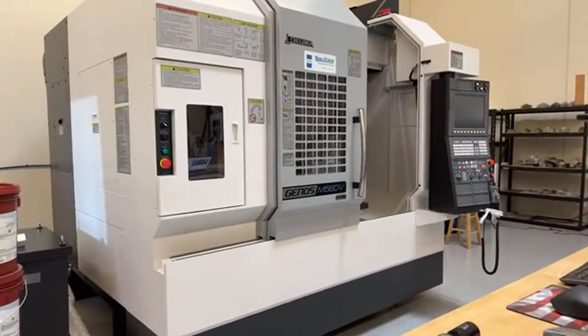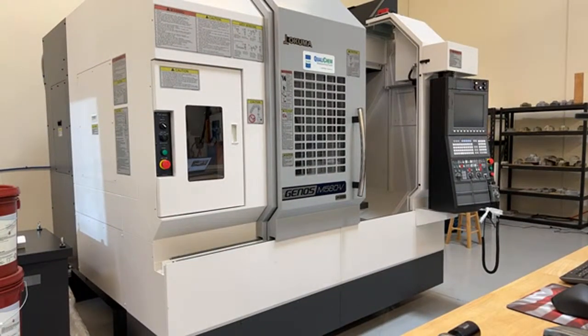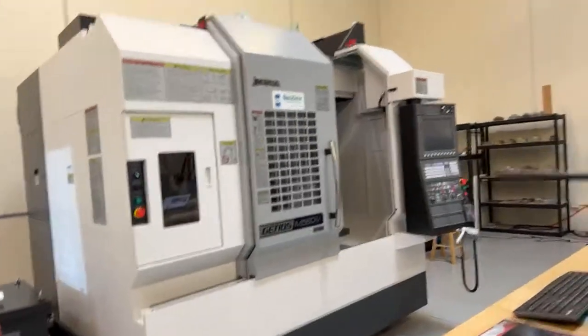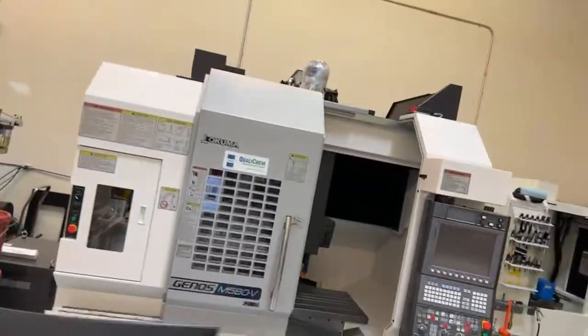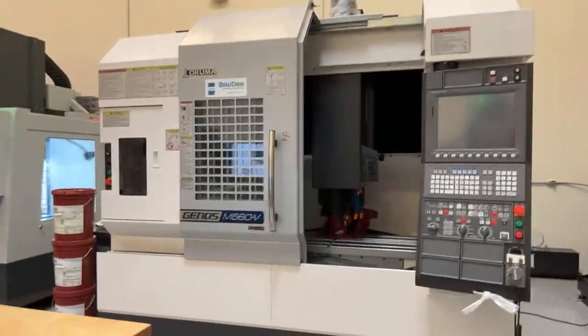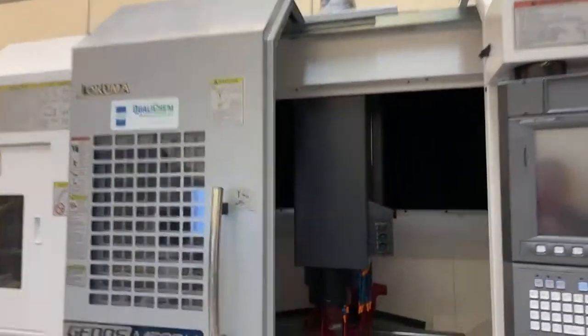These machines are just really nice machines. In fact, let me come around here and show you this side. This machine hasn't actually been commissioned yet. You guys can see it here. I'll tell you a little bit more.